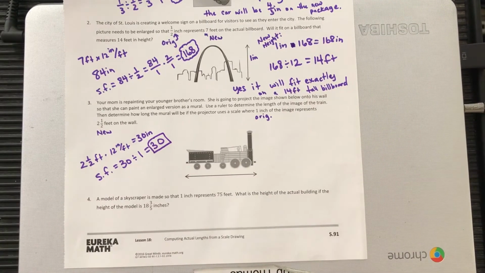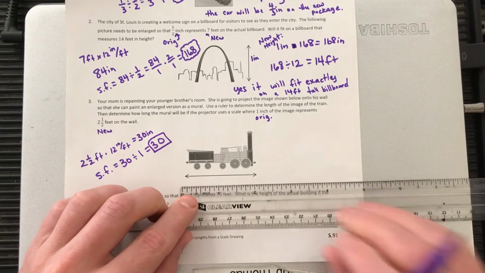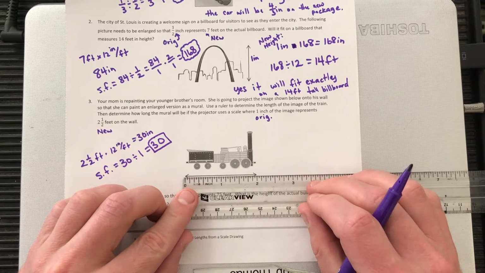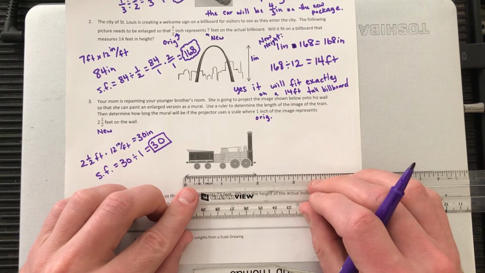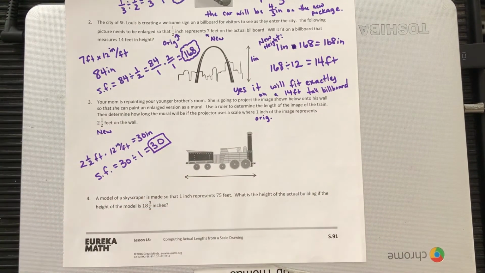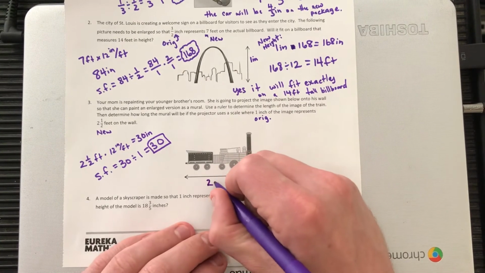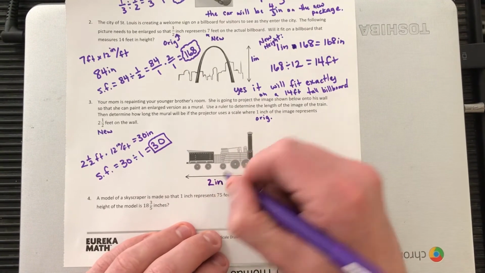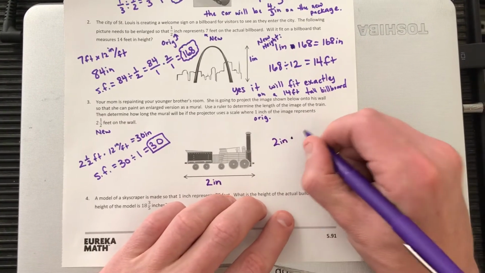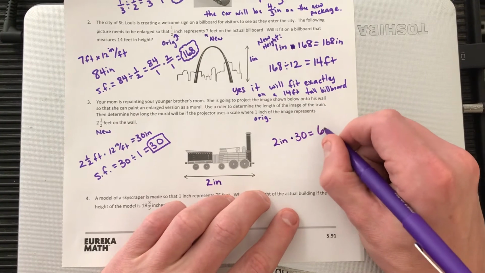And so they want us to measure the length of it. We'll do it in inches since everything's been in inches so far. I'm just going to measure on this arrow here. And it looks close enough to 2 inches to me. Maybe ever so slightly shorter than 2 inches, but I don't feel like making my life difficult. We're going to call it exactly 2 inches. So I'll label it 2 inches. And so 2 inches scaled by a scale factor of 30 means just multiply it by 30 and you get 60 inches.